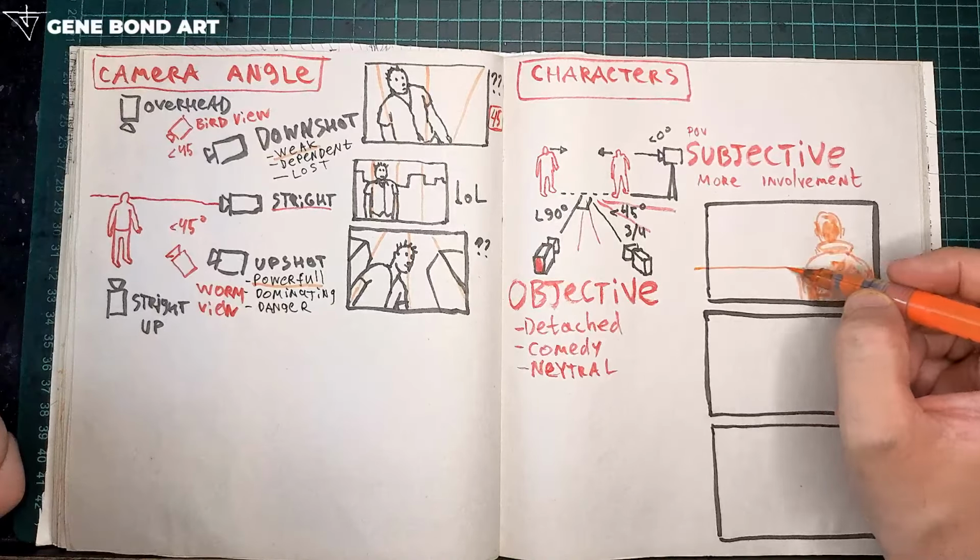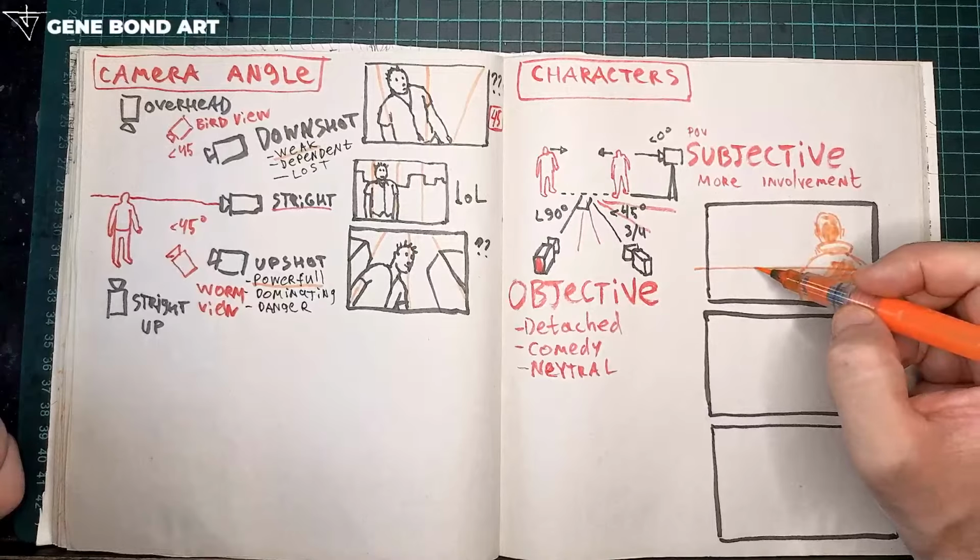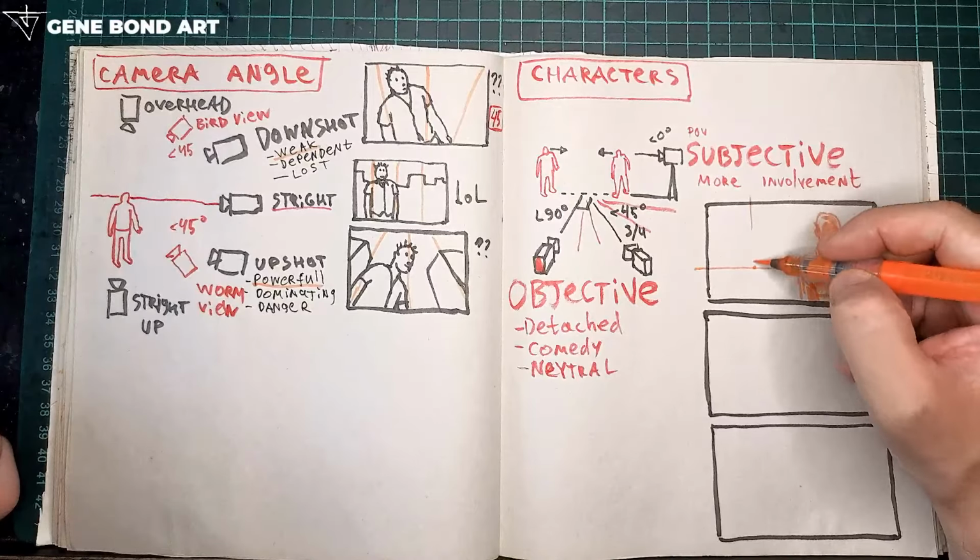So here will be the horizon line, vanishing point.